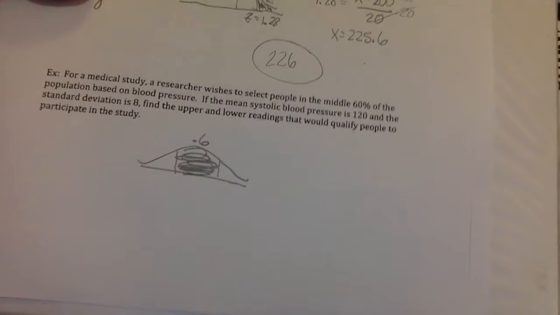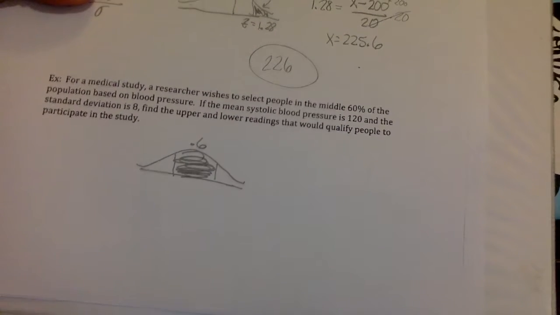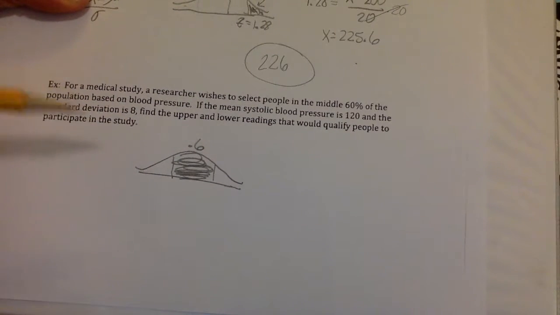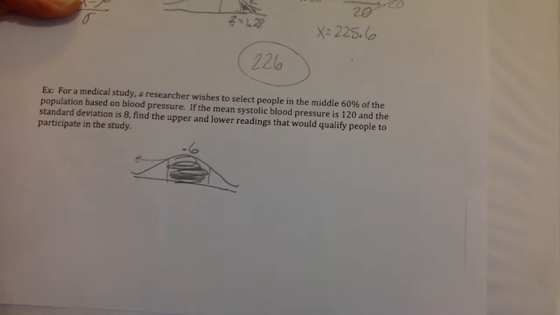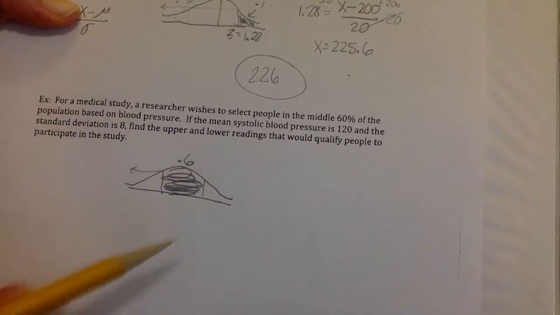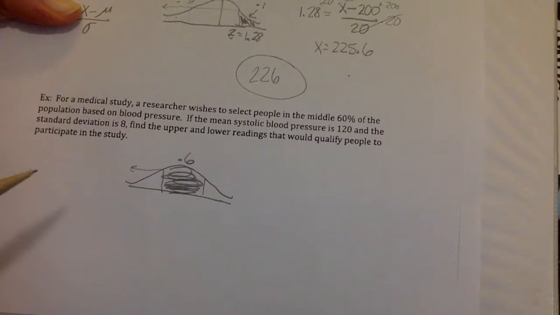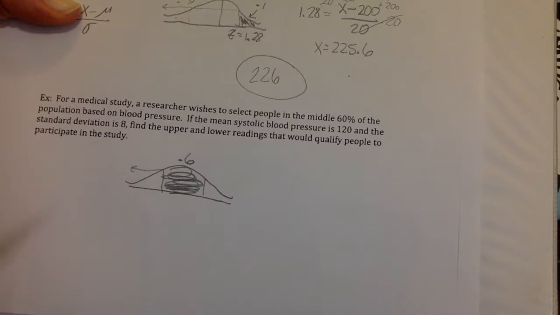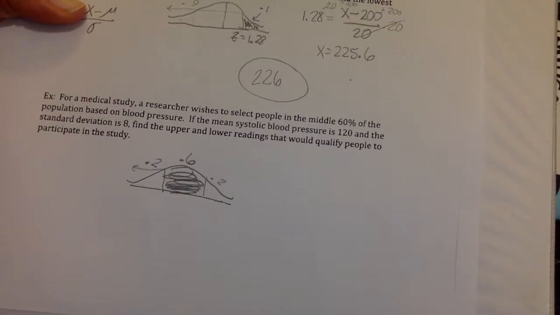You can't look up 0.6 on your chart. That won't tell you, okay? When you look at the top of your chart, the pictures don't look like this. You can only find areas to the left. So what you have to do is figure out what this area right here is. Since this is 0.6, 60%, that means there's 40% left, which means there's 20% left on each side. This is symmetric, remember. So you have 60% in the middle, meaning 40% left overall, which means this is going to be 0.2 and this is going to be 0.2 also.